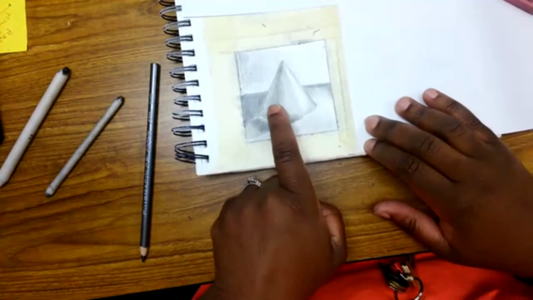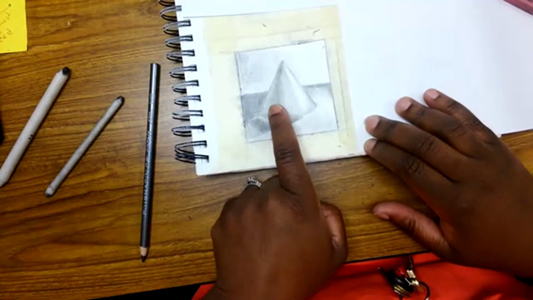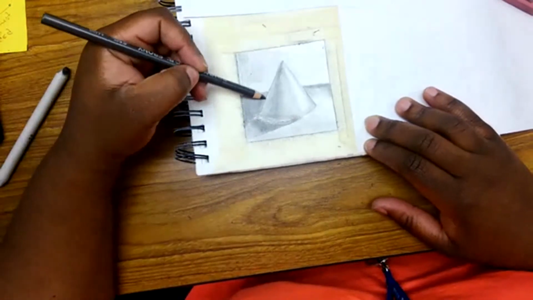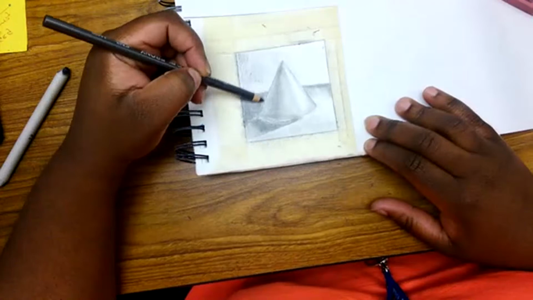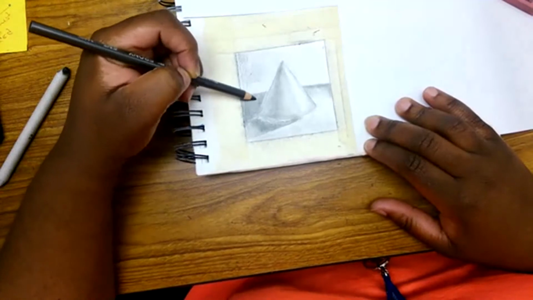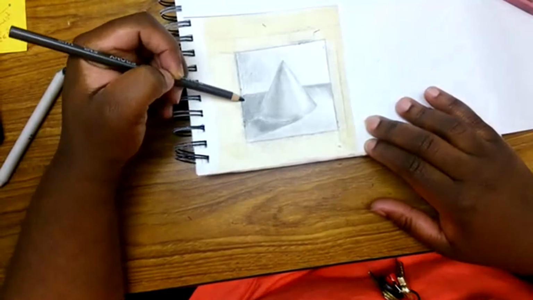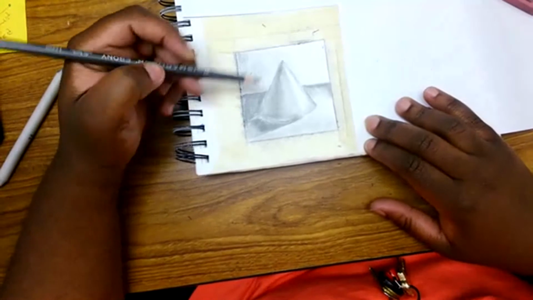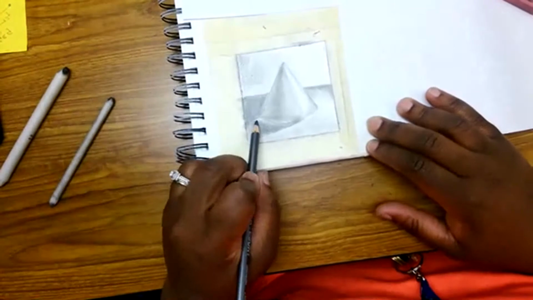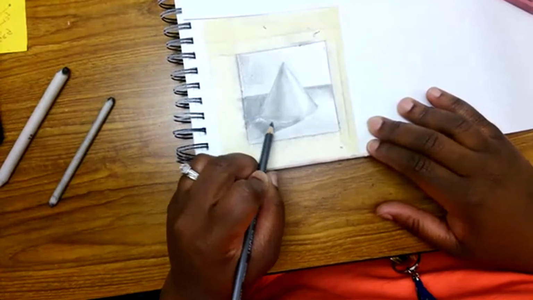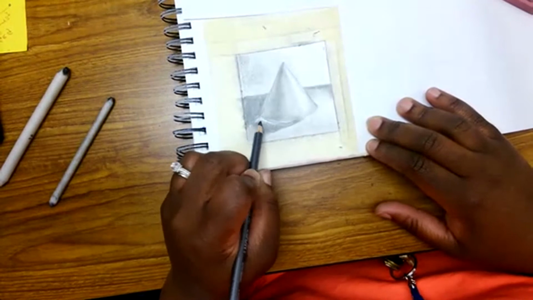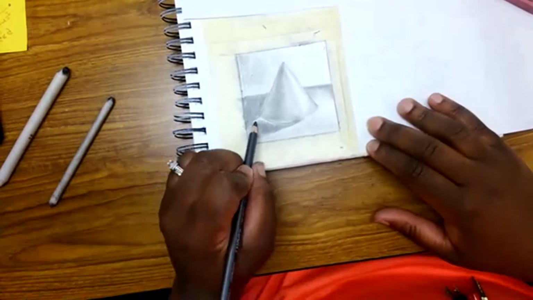And if you notice a little bit of a change in value, that cone value is lighter than the background, so that you have that contrast and you don't have to rely on pencil lines. In this shadow, I'm going to try to push it to about a 10, maybe even a 12 in darkness, so that it's really a cast shadow back there.